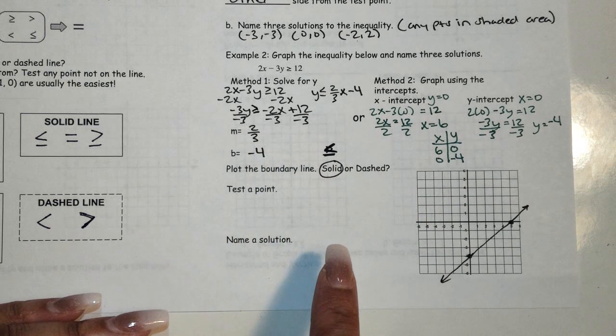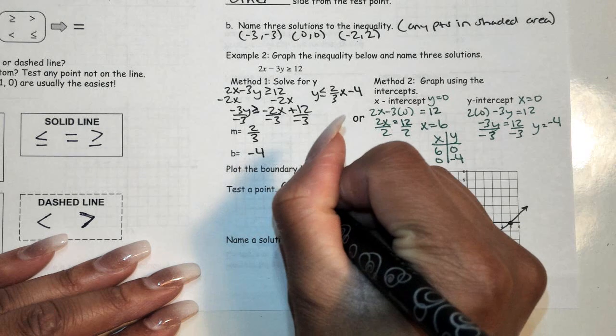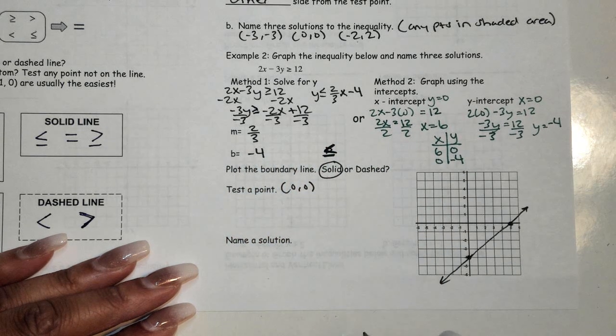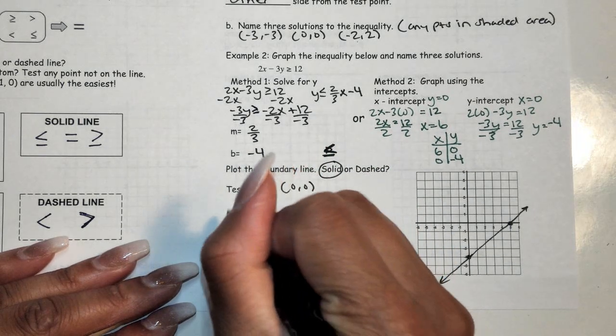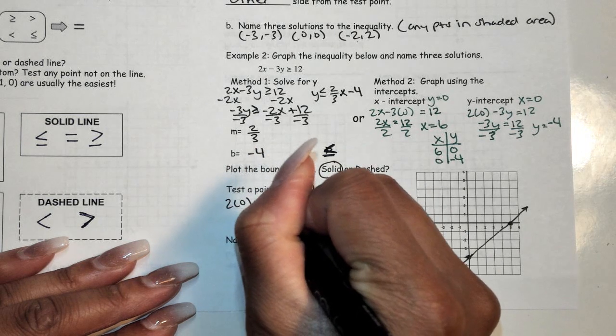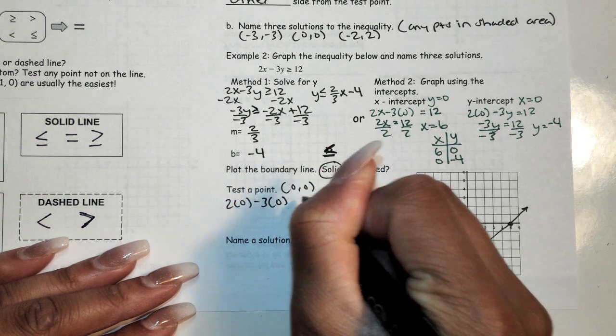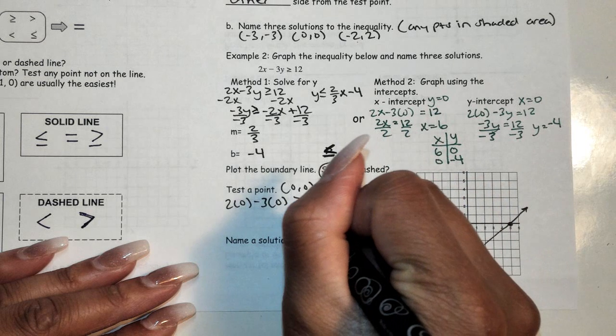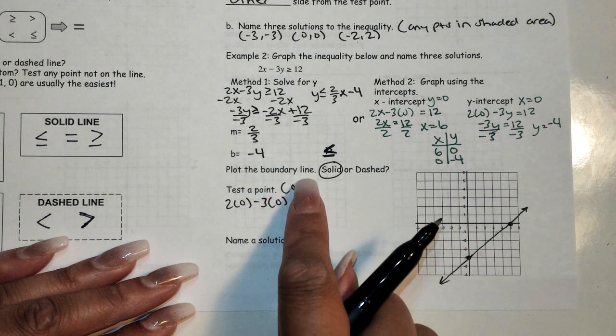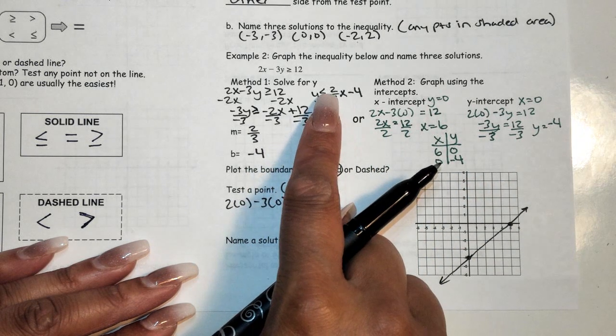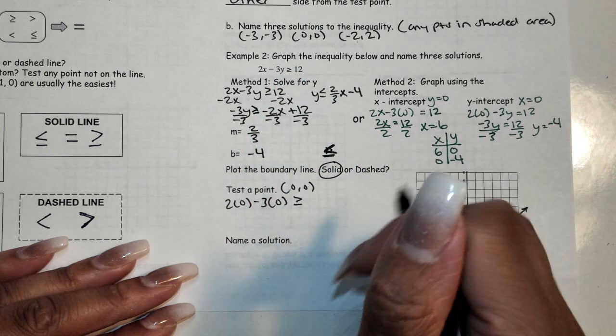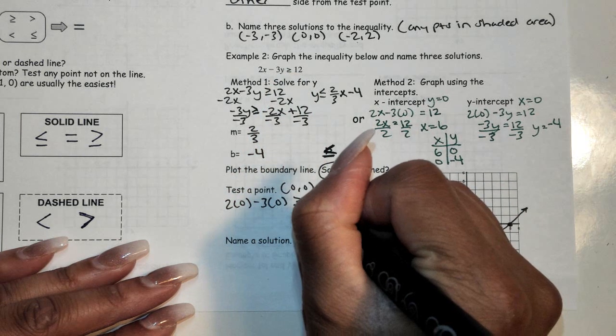Let's use (0, 0). Let's see if that works. So we have 2 times 0 minus 3 times 0 greater than or equal to 12.